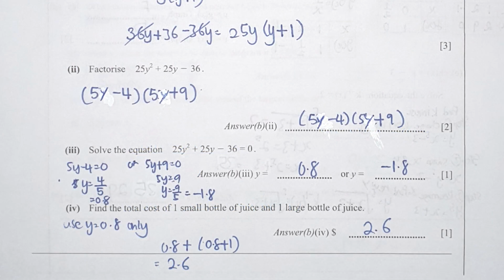I then factorized them and I got 5y minus 4 and 5y plus 9. The respective y results will actually be 0.8 and negative 1.8. So you're required to take the positive one, which is 0.8, because there's no negative in terms of measuring unit price. So calculate the cost of one small bottle and a large one. You take 0.8 plus 0.8 plus 1. Final result: 2.6.